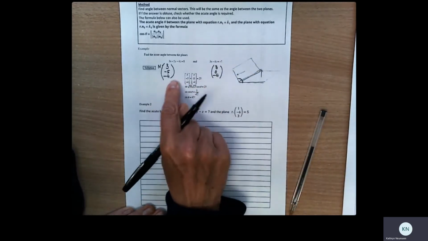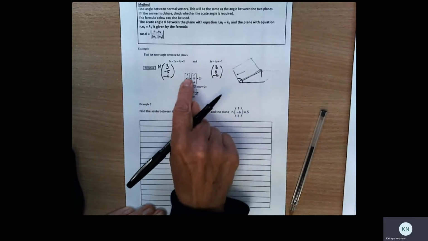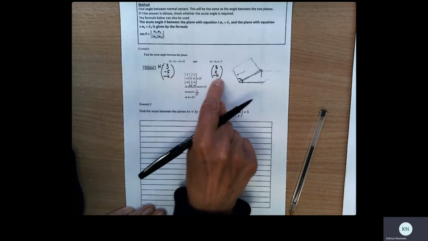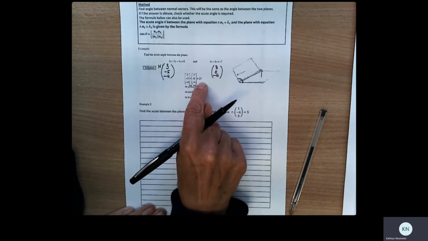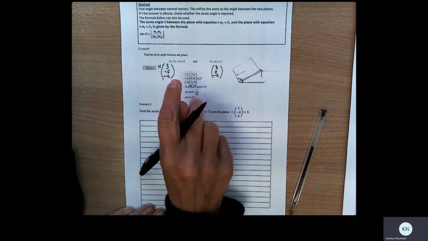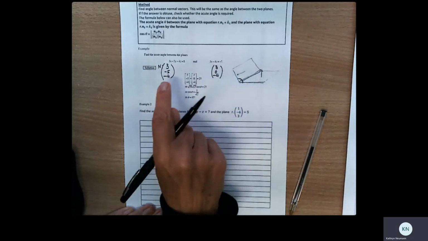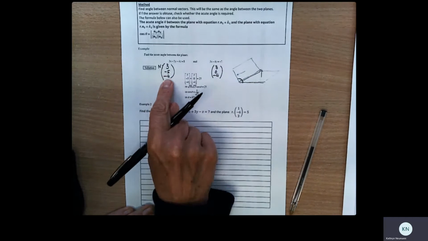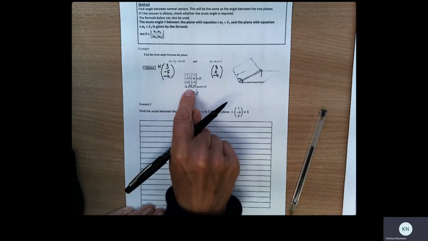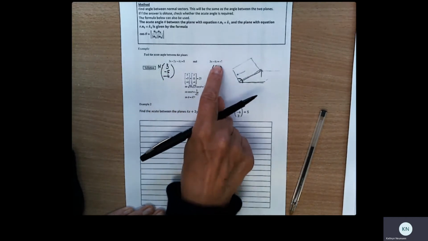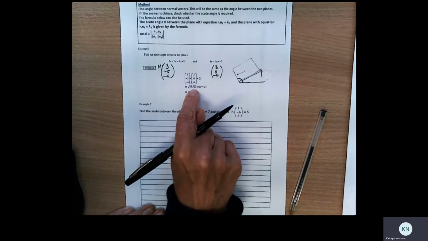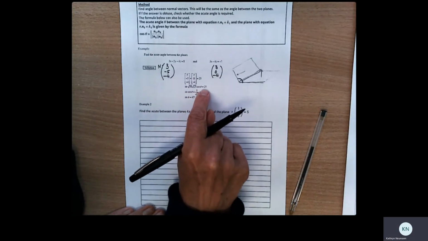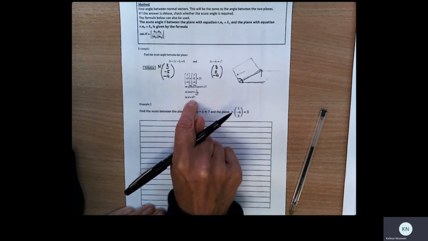So if I find the dot product of the two normals, that's going to give me 9 plus 16, which is 25. So the dot product of the two normals is equal to the modulus of this vector here, which is root 50, times the modulus of this vector here, which is root 25, times the cos of theta, and that gives you theta is equal to 45 degrees.